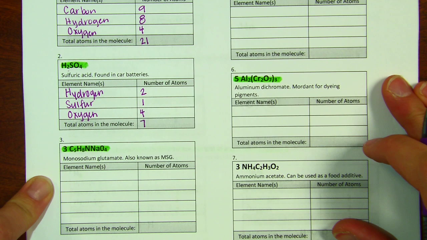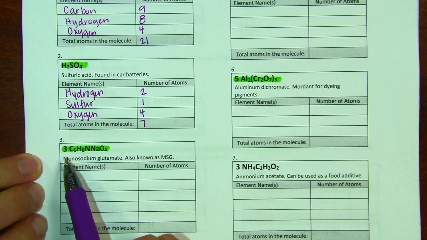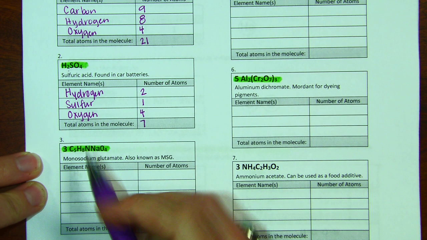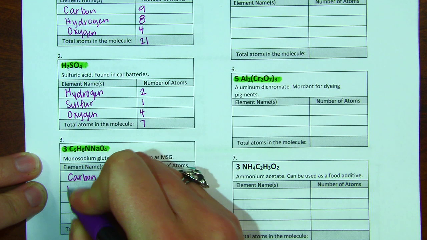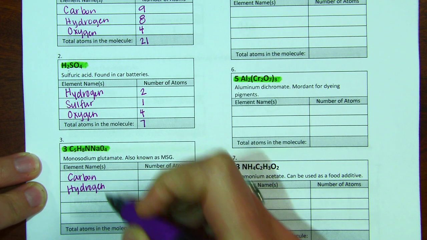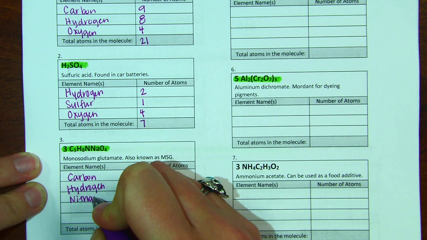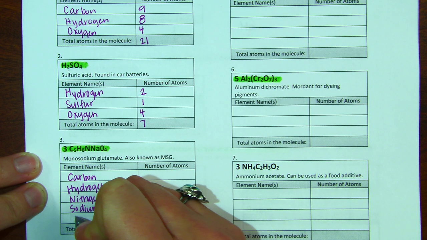So number 3, I have a coefficient included in here. So I'm going to have to do a little bit of additional math. First thing I'm going to do is write out the names of my elements. I have carbon, hydrogen, nitrogen, sodium, and oxygen.